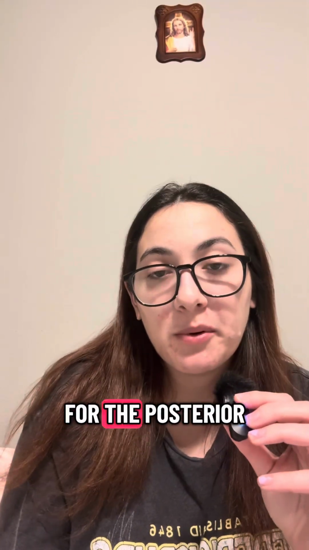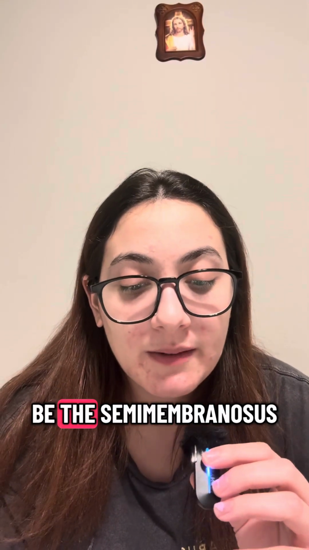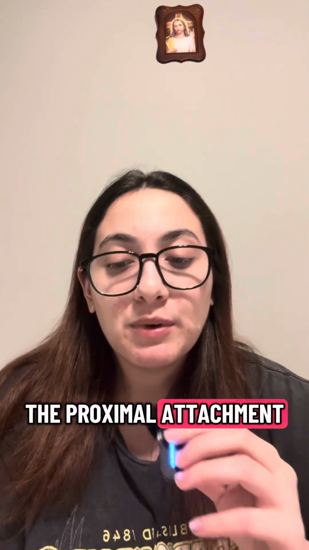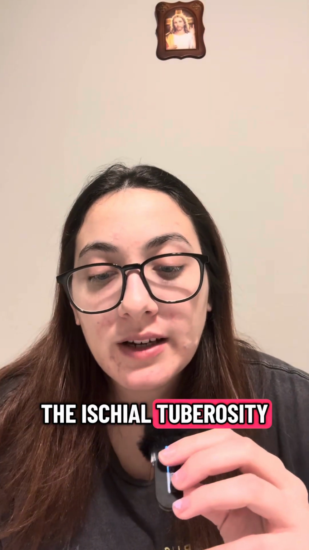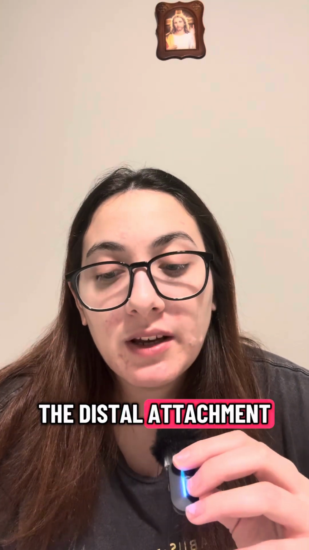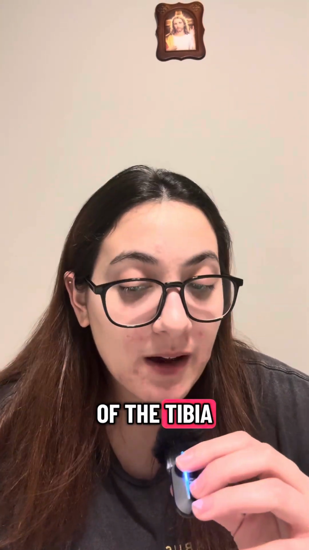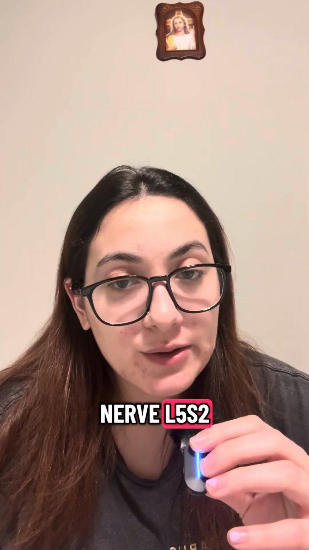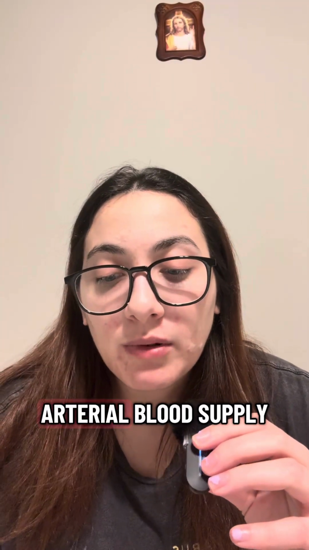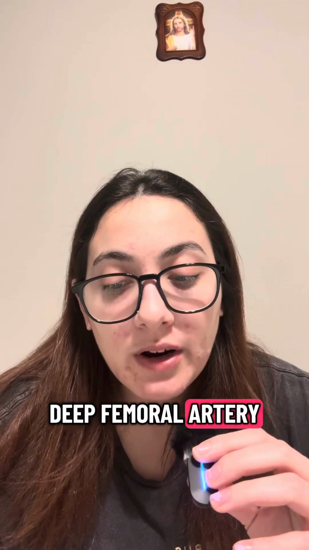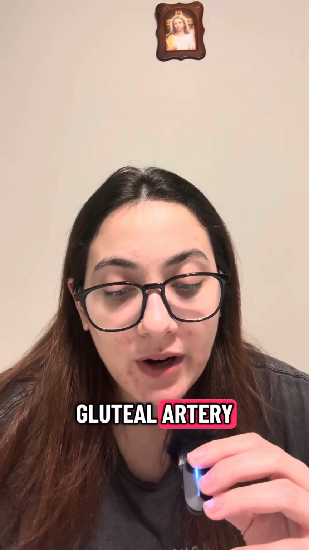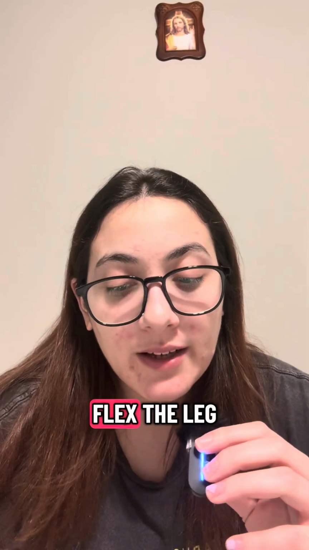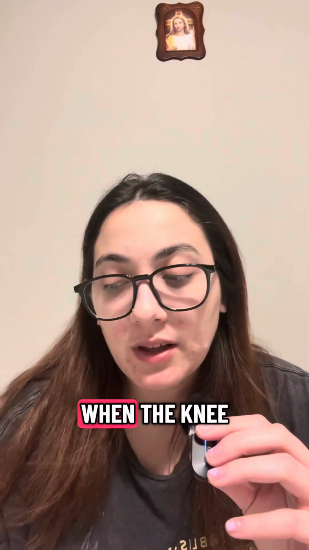The last one for the posterior thigh is going to be the semimembranosus. The proximal attachment is going to be the ischial tuberosity. The distal attachment is going to be the medial surface of the tibia. The innervation will be the tibial nerve, L5S2. And then the arterial blood supply will be the deep femoral artery and the inferior gluteal artery. The action is going to be extend the thigh, flex the leg, and medially rotate when the knee is flexed.